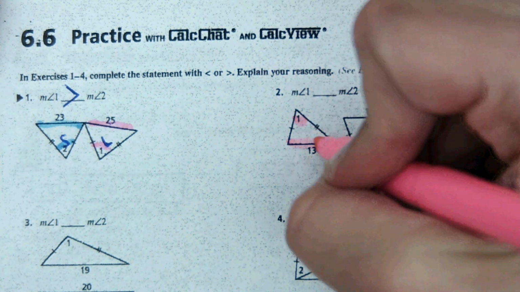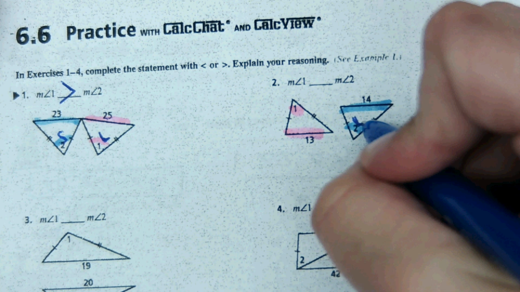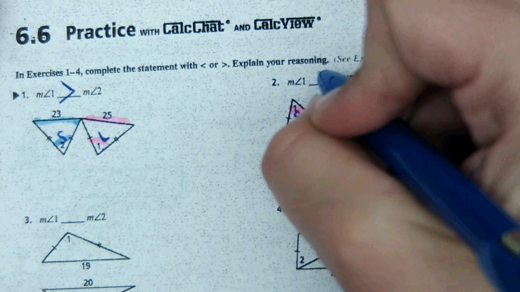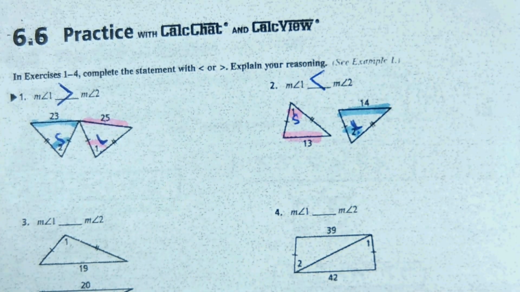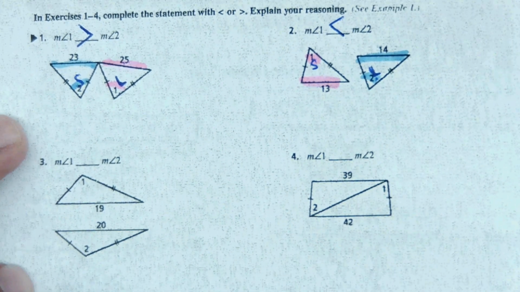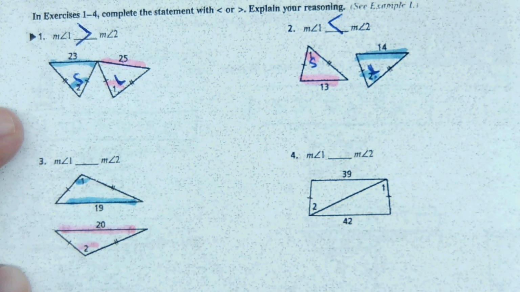Same here. 1 corresponds with this. 2 corresponds with this. So since 14 is bigger, this is larger. This is smaller. So yeah, alligator always wants to eat the bigger one, right? And then 3, same idea.